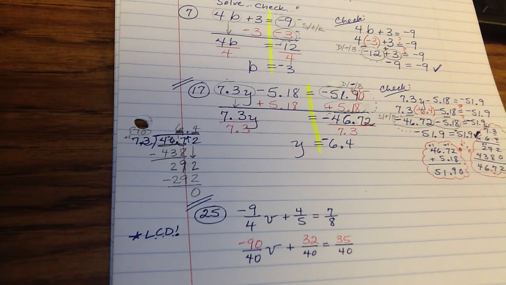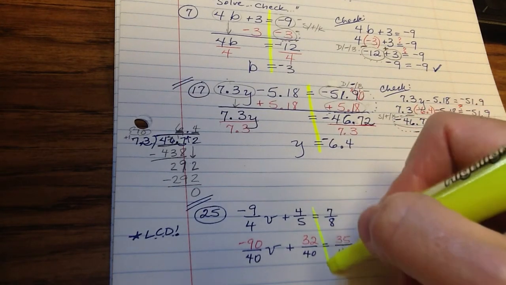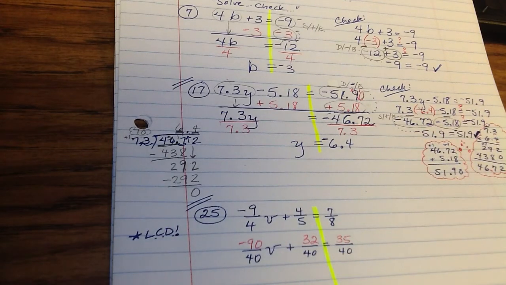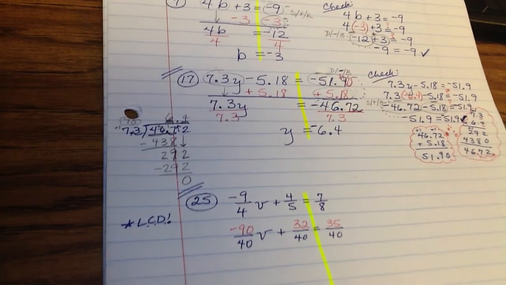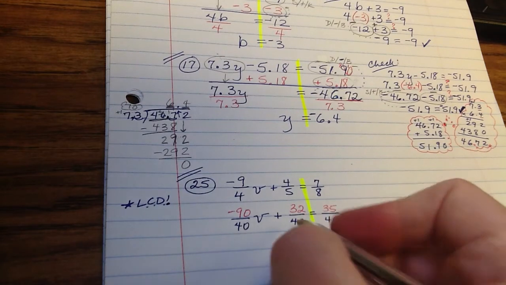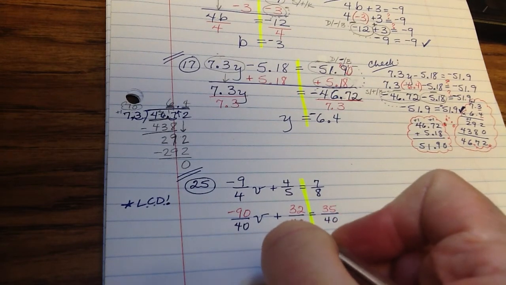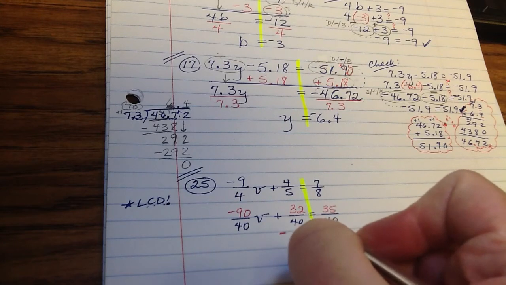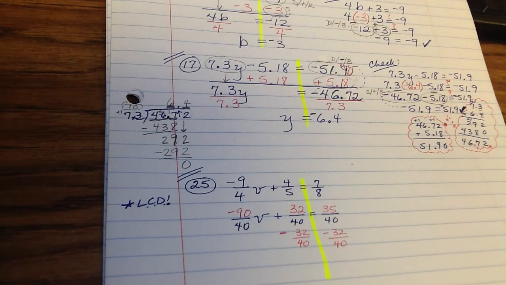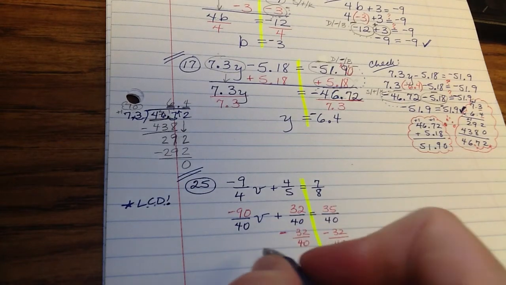Now, we're going to draw our line down. We're going to undo addition and subtraction first. So they are adding 32 over 40. So we're going to subtract 32 over 40 on both sides. This is simple. 35 minus 32 leaves us with 3/40.